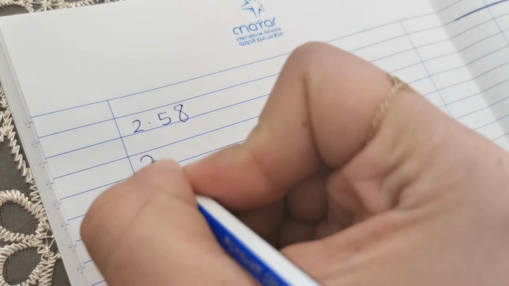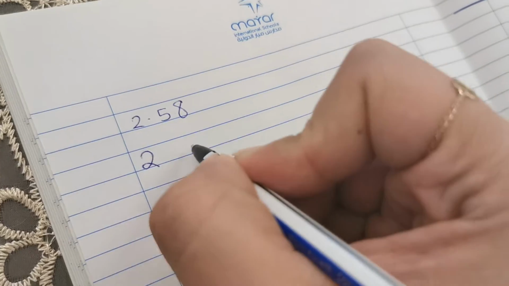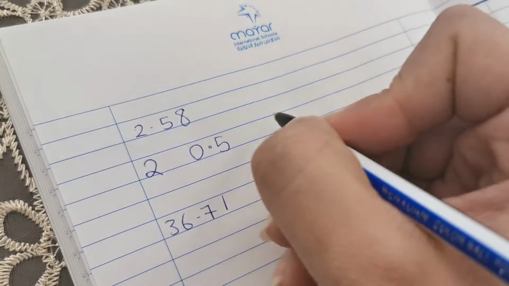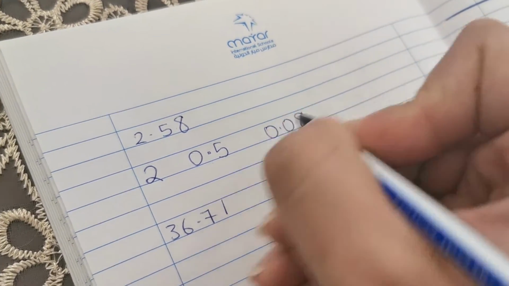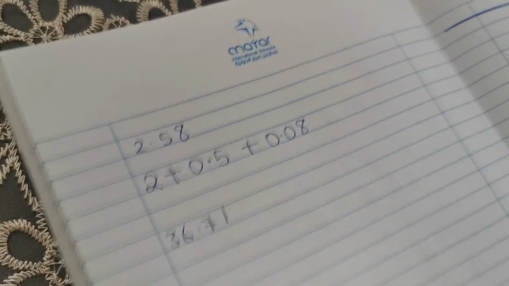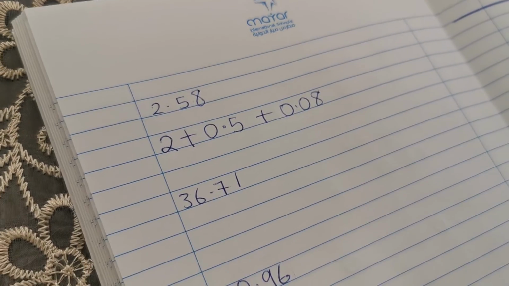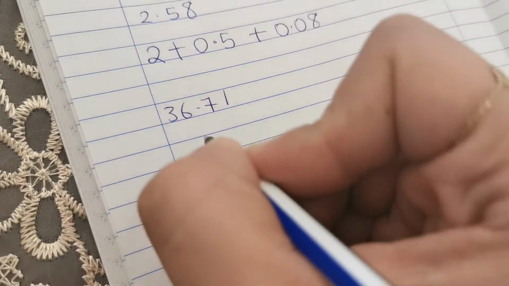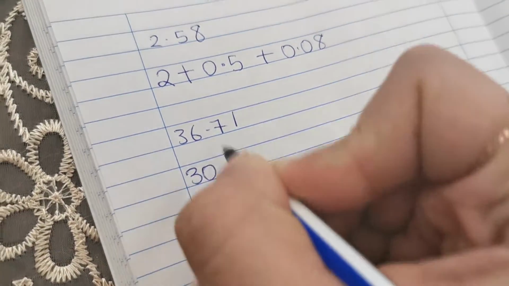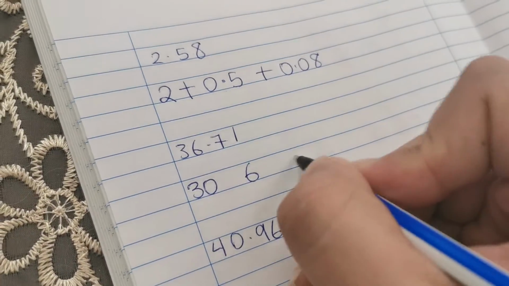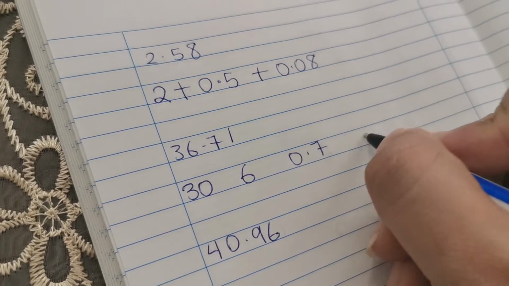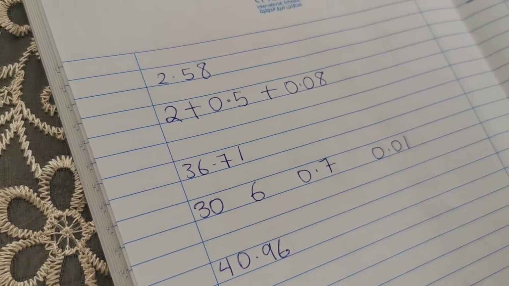We're gonna write the value for 2, the value for 5, and the value for 8. Add them. This is the expanded form for the first one. Try the second one. 30, then the value for 6, the value for 7, and the value for 1. Let's add them.